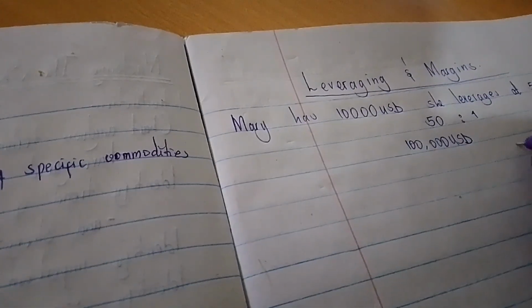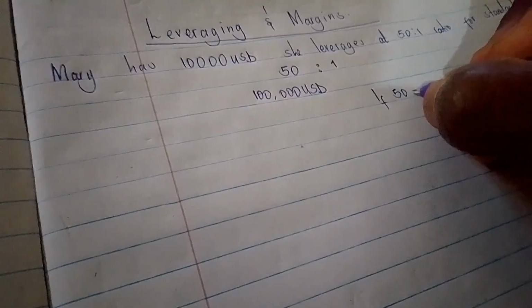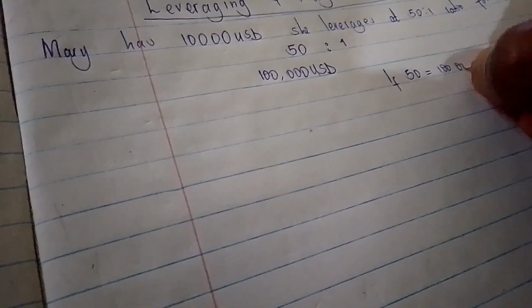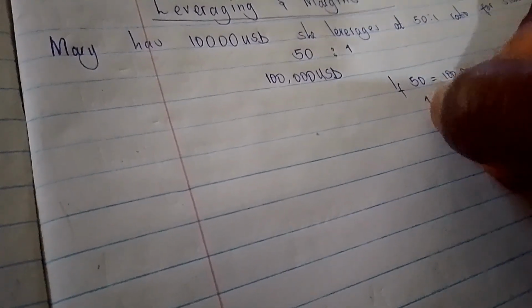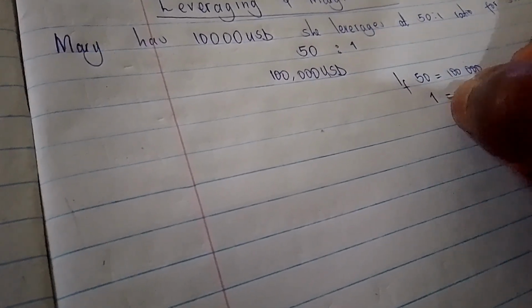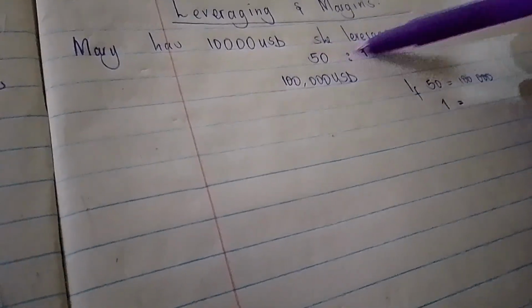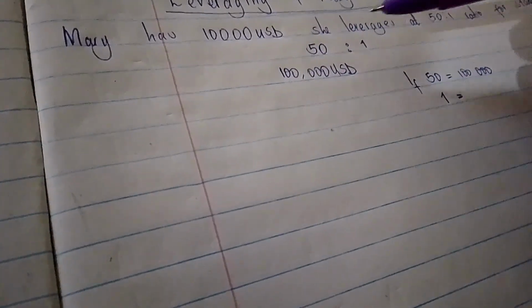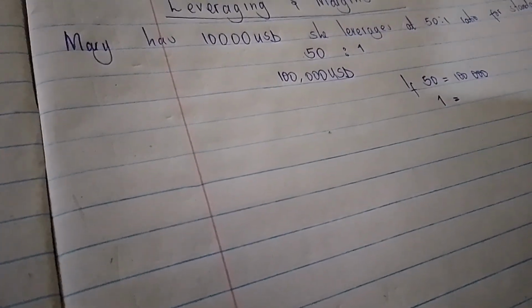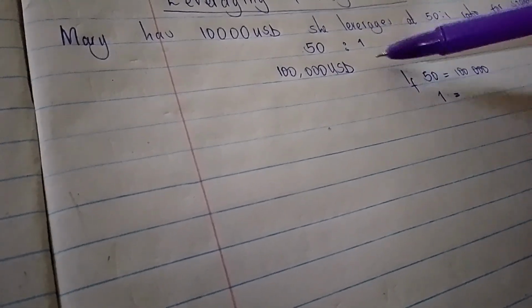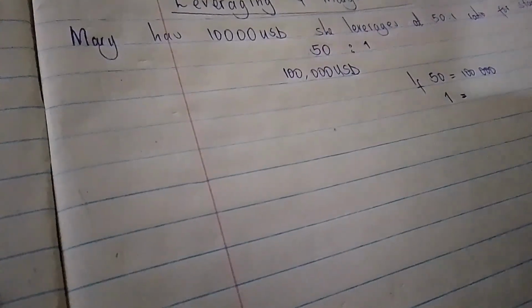So you'll say that, this is just basic maths, if 50 is 100,000, how much will she need for one unit? Because that's the ratio that she'll be using. So how much will she need to represent this 100,000 units?